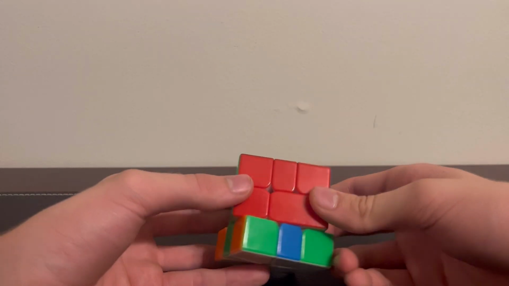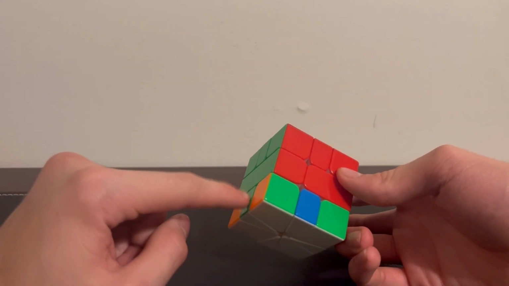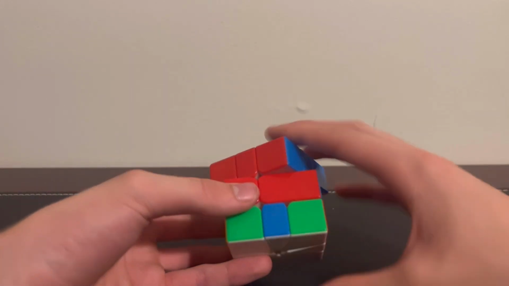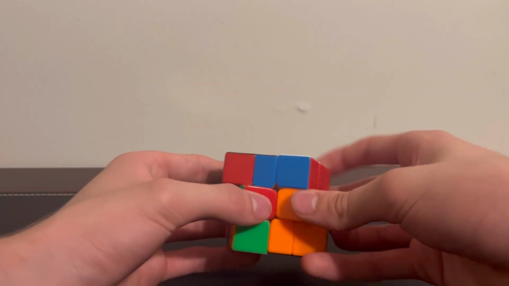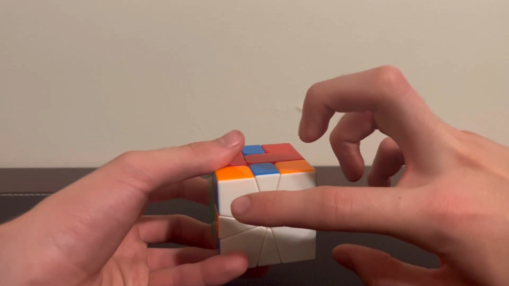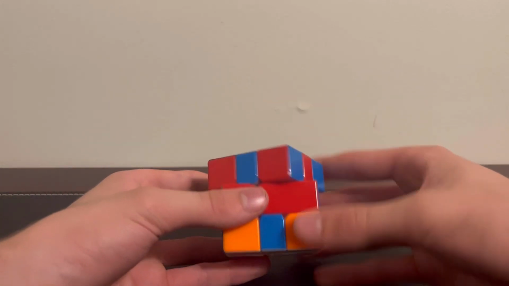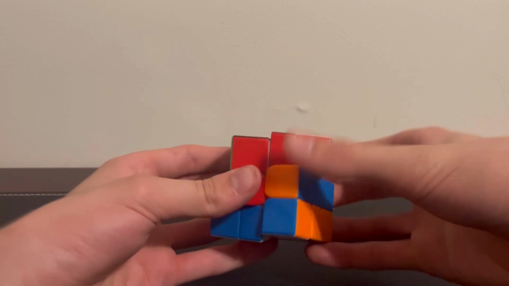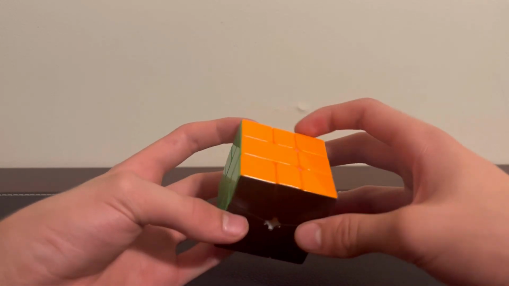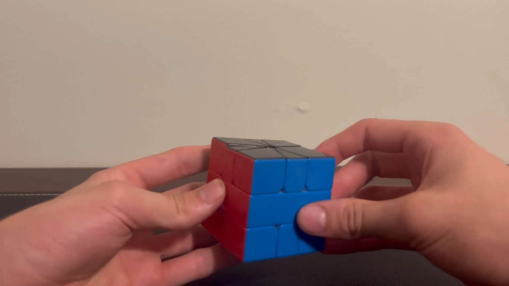So what I do for that is I make it so that this green will solve, and then I just have an adjacent swap here, and I do the algorithm again. And so now we finally have this last adjacent swap with these two and these two. So we do the algorithm one more time and orient the bottom layer, and our Square-1 is solved.